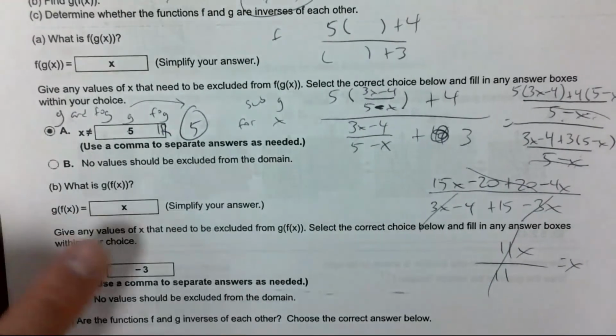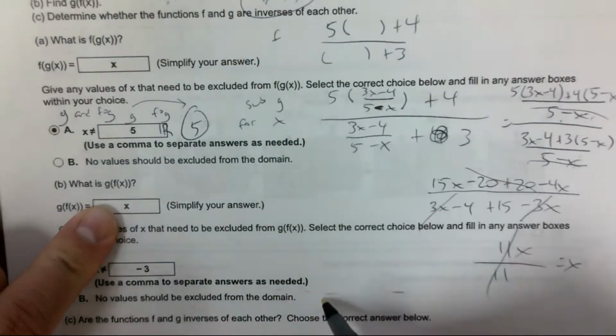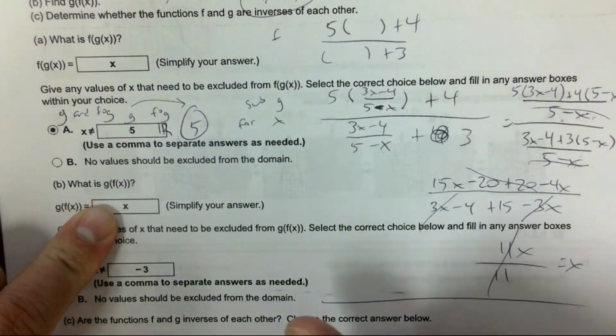Now we're going to do the same thing on this one. We're going to do the g function.